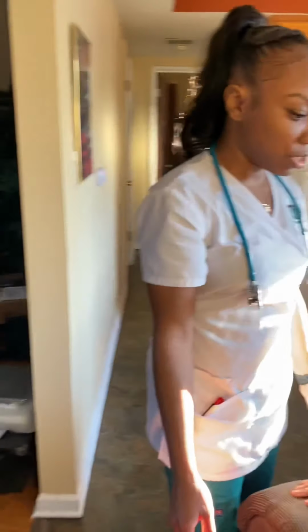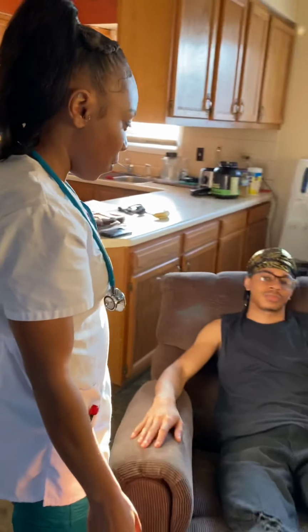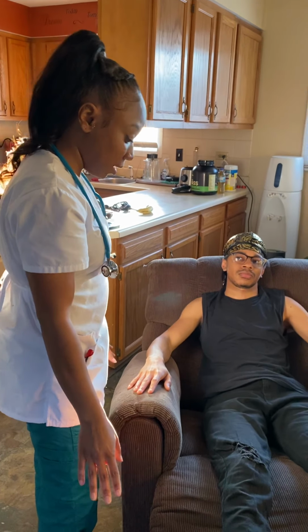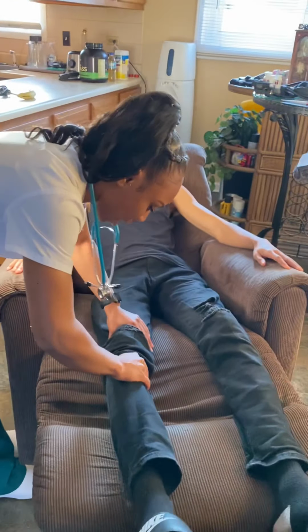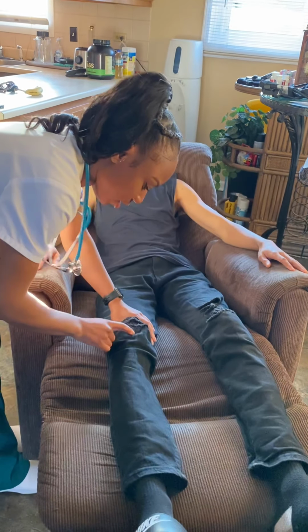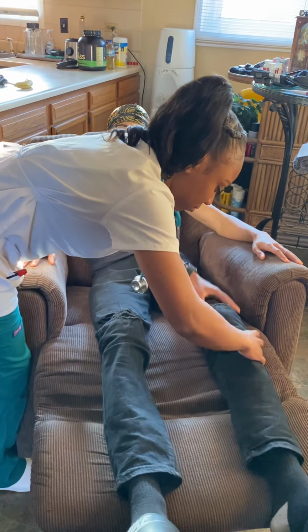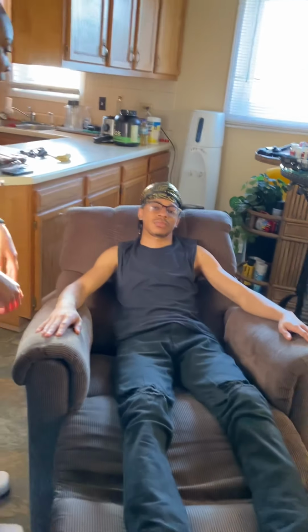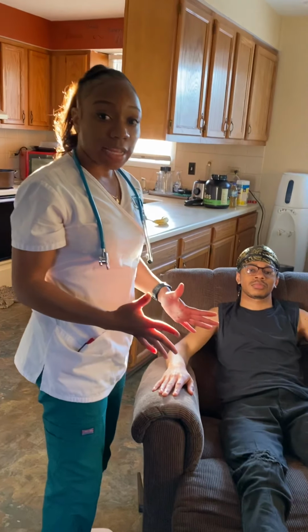After assessing his strength, I would do ballottement, and I'm looking for any fluid on the knee. And he doesn't have any fluid. And then I would do a carpal tunnel test.